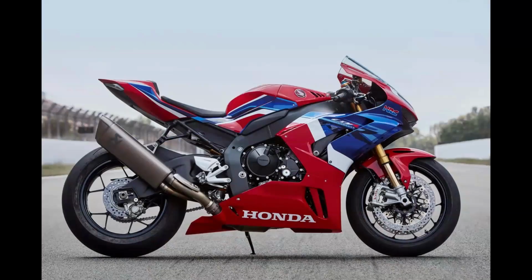This, and I kid you not, is the Honda CBR 1000 RR-R Fireblade SP. It has tons of R's, but the R's don't make it go faster, right? R's are epiphenomenal. They're not actually doing any work.